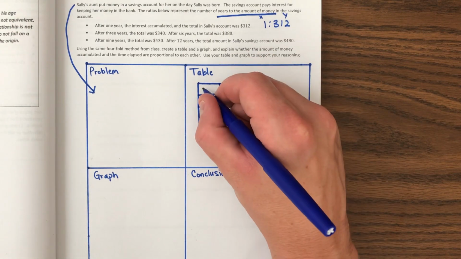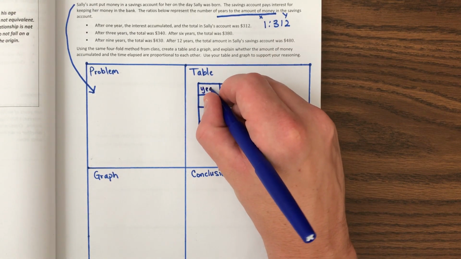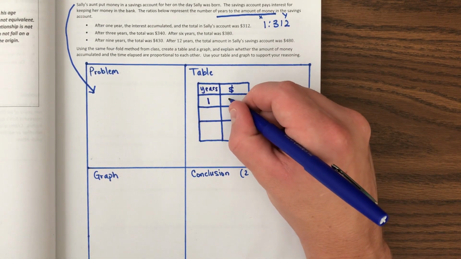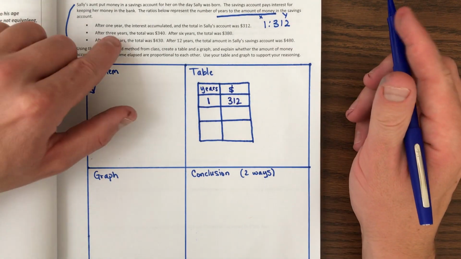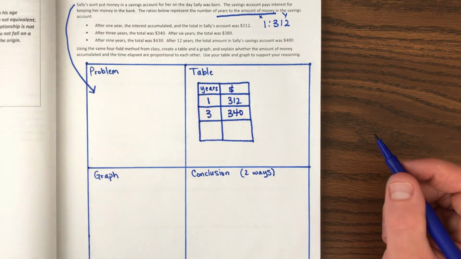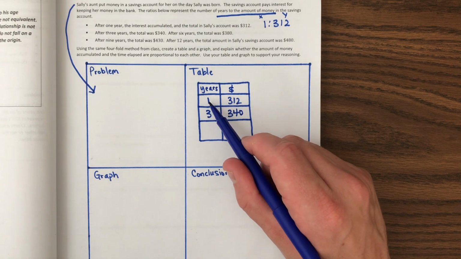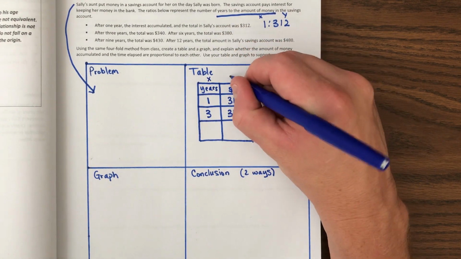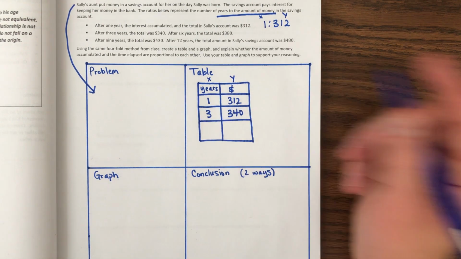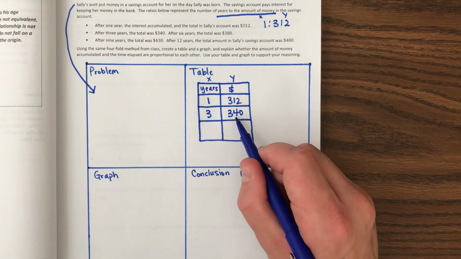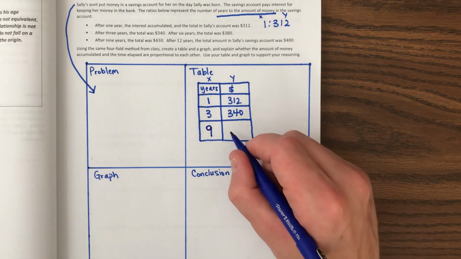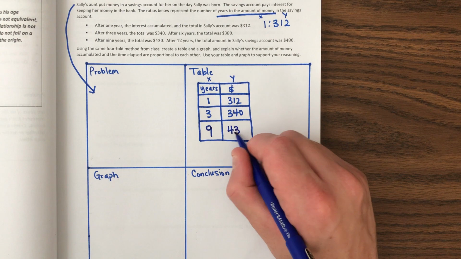So I'm going to just label the top one here as years. And this one here can be money. And then I already got that first ratio figured out. That was 1 to 312. And the second one, it says after 3 years, okay, 3, the total was 340. So this already feels like it's not going to be proportional, right? If I'm thinking about these as my x values and these as my y values, I'm thinking of a number that I'm supposed to go 1 times blank equals 312, well, that's 312. 3 times 312 is not 340. So hopefully you're getting good enough at these to where you can see that as quickly as I can, that this is not going to be proportional.